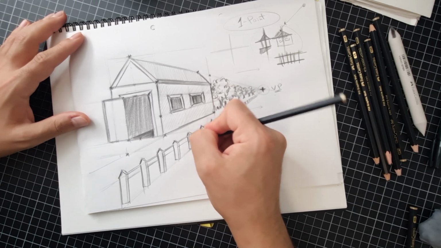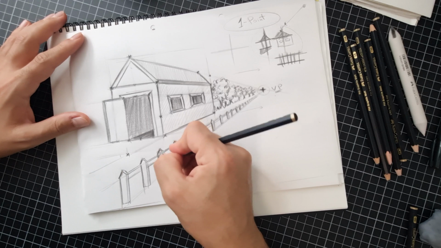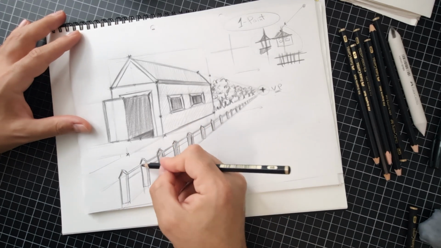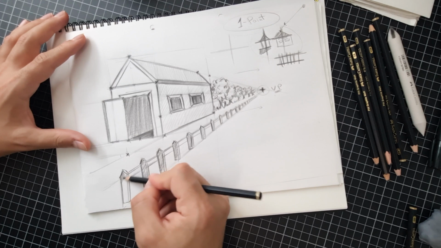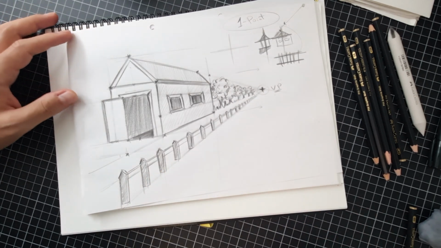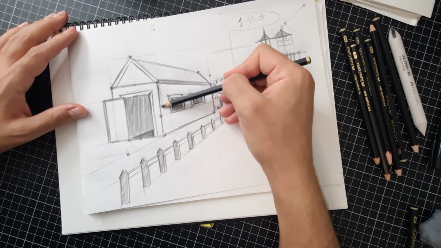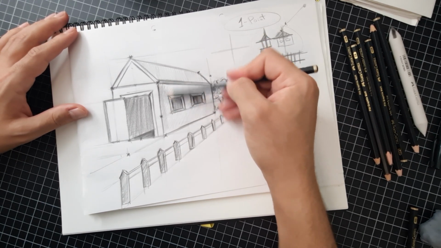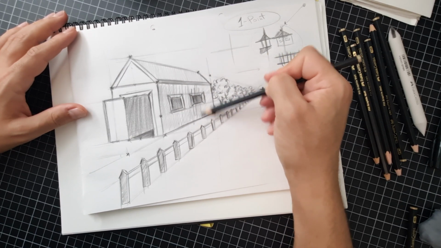Shading is very, very important for any drawing. It doesn't matter if you are drawing with pencils, with coal, with watercolor, with oil painting. Lighting is everything. It's very, very important.